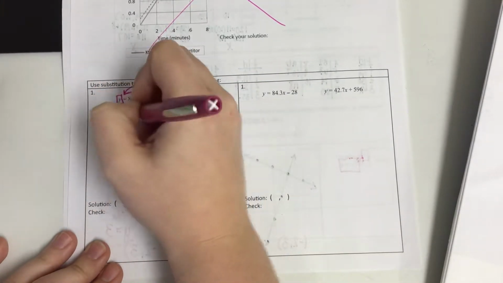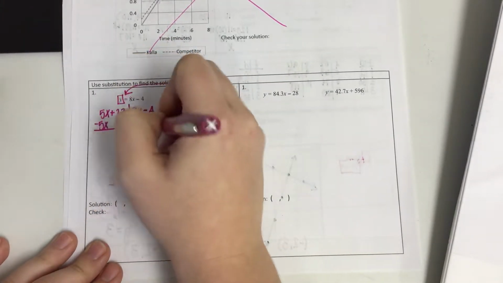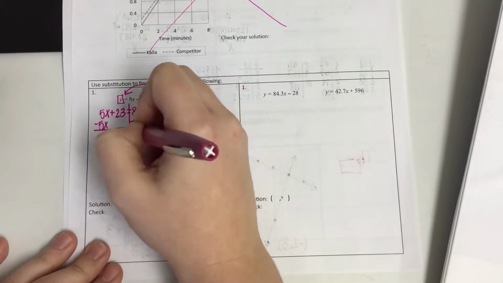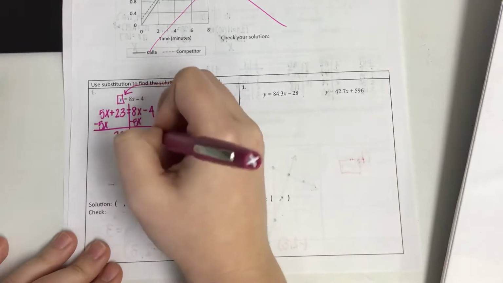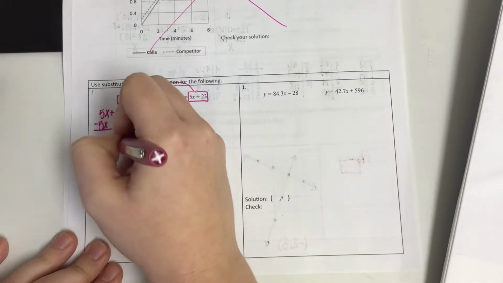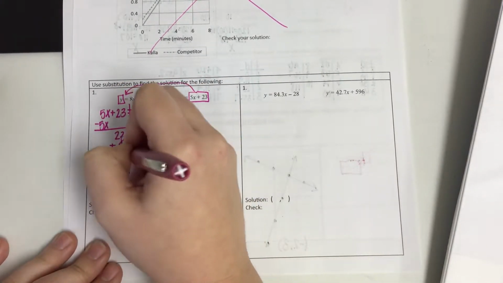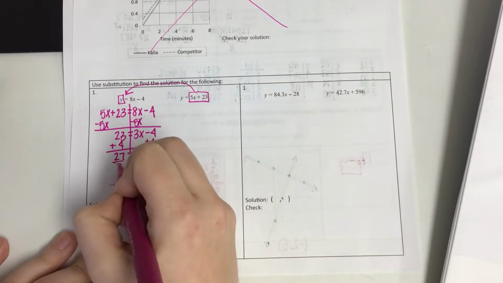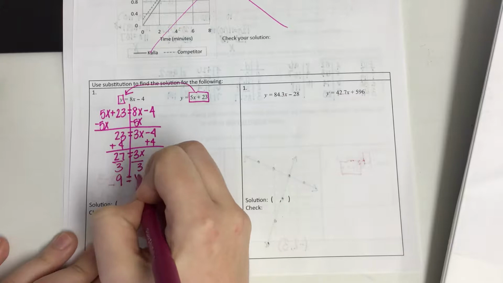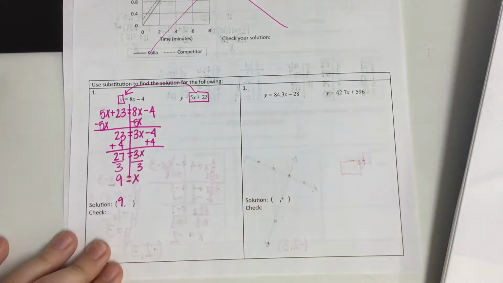We'll subtract 5x on both sides to get 23 equals 3x minus 4. We add 4 to both sides to get 27 equals 3x. Divide by 3 on both sides to get x is 9. So we can fill that in our ordered pair.